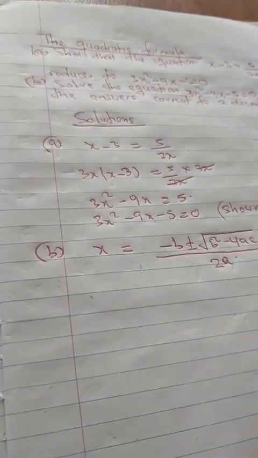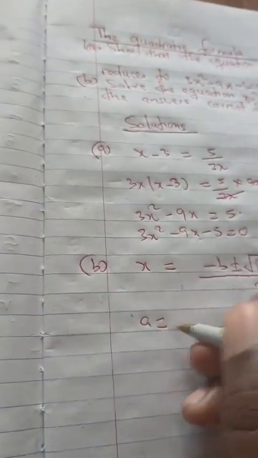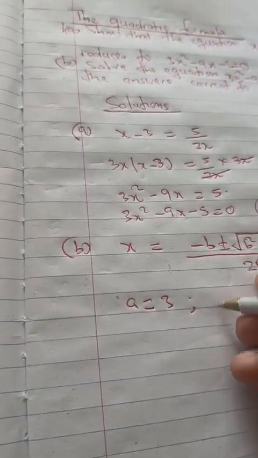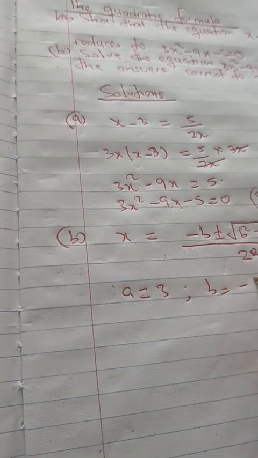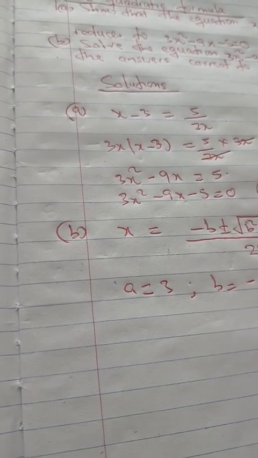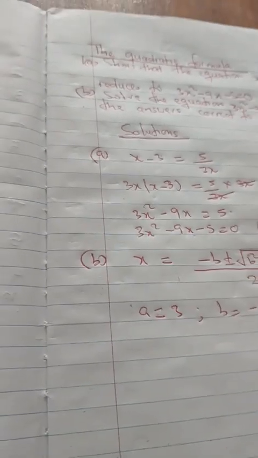Here we have to state the value of a, which happens to be 3, the coefficient of x squared. b equals negative 9, the coefficient of x, and c equals negative 5, our constant.